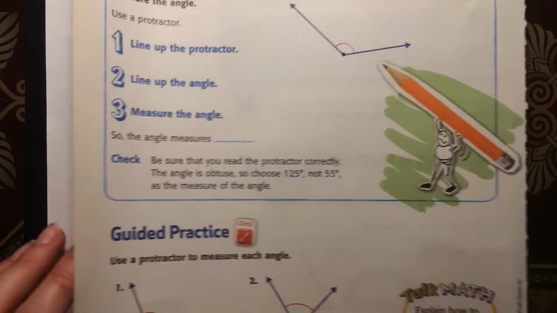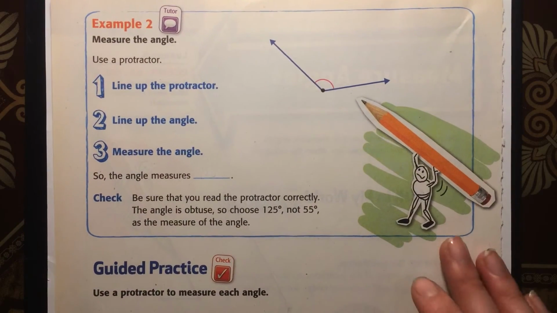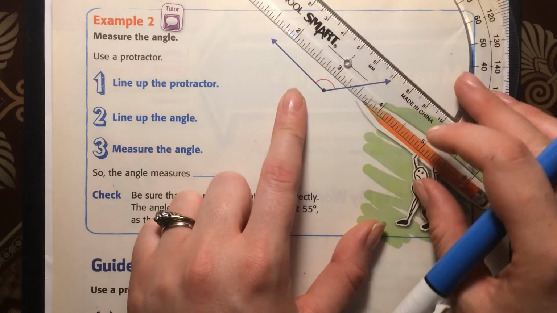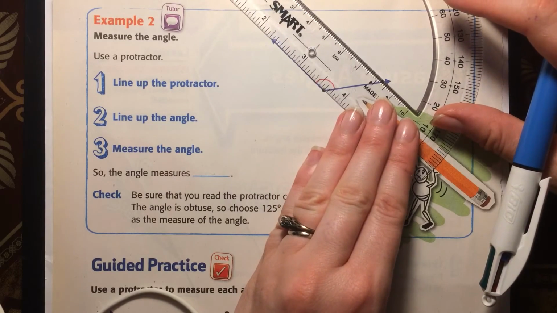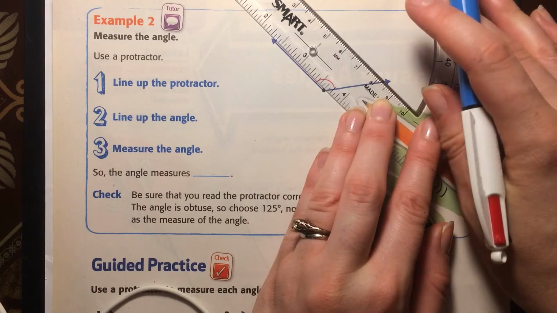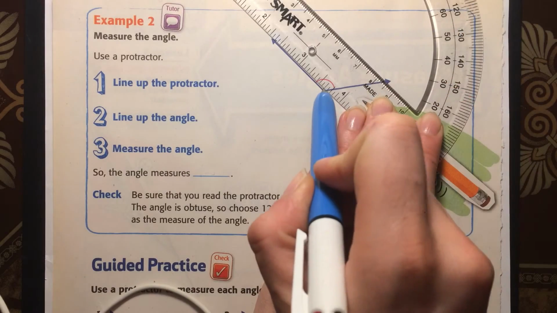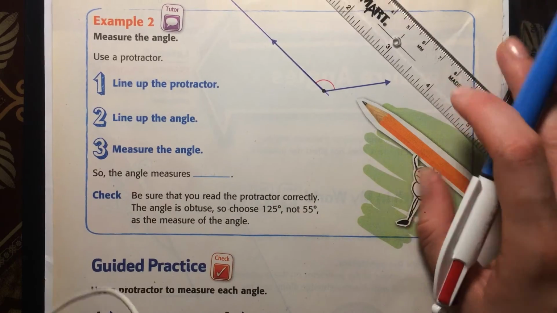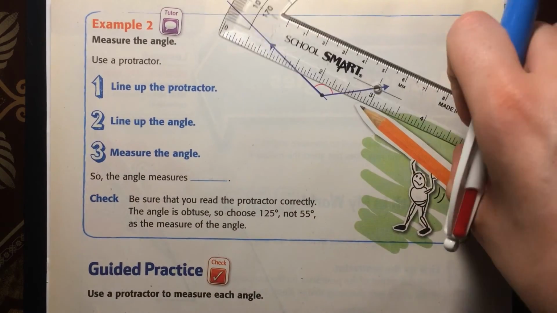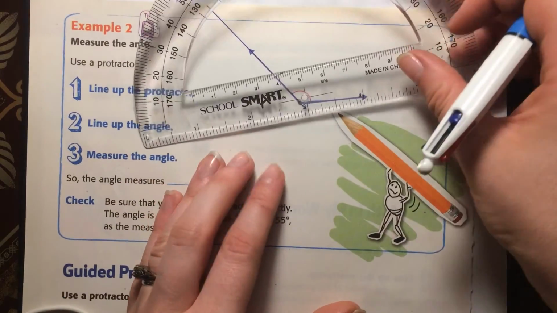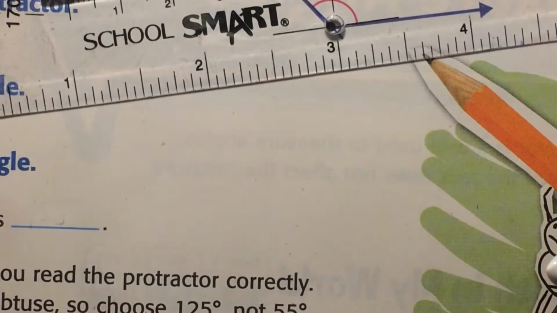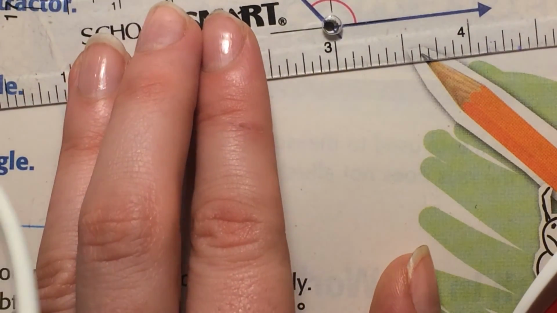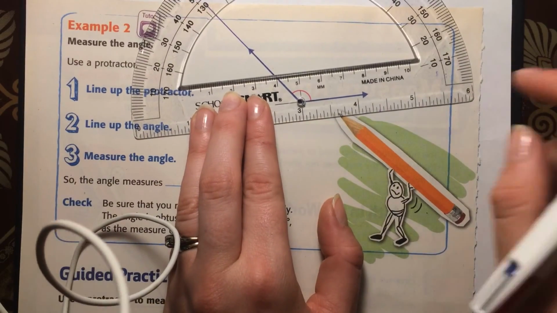Let's flip it over. We get a chance to try. Measure the angle. First of all, I know this is going to be too short for me to deal with, so I'm just going to extend it out a bit. That way it lines right up with my protractor, and I don't have to guess, because guessing is where we make some silly mistakes. I really don't want to have to do that. Line up the protractor. Okay, so here's my point. Put it on. See how it is? See this tick line? You got to make it perfect. Okay, I did that.